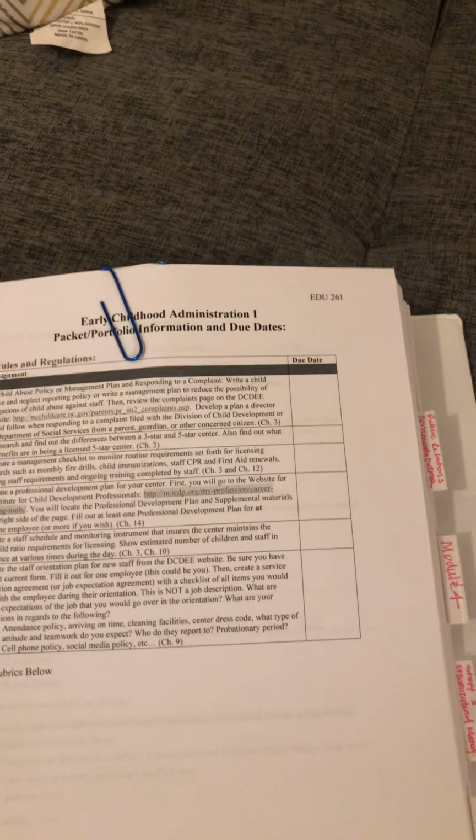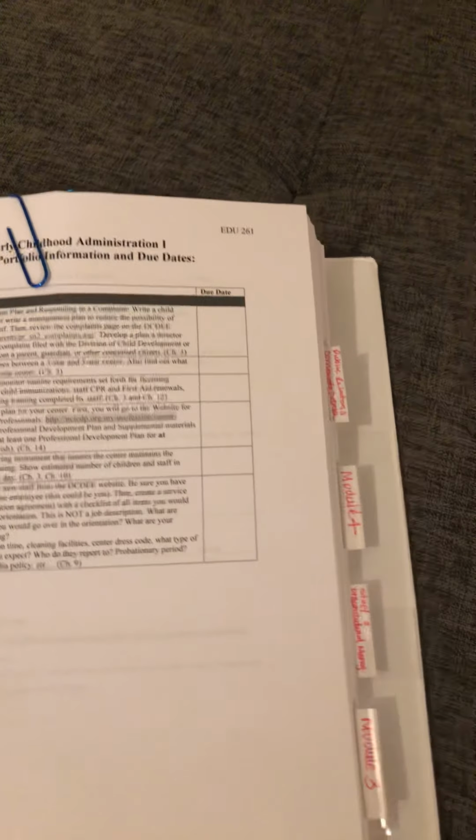And then we move on to module 2. Here are the module 2 handouts. Here's the PowerPoint. And then here are the rules and regulations. Here are the rules and regulations. And these are the assignments. What I did was print out the due dates, but also how I would be scored.